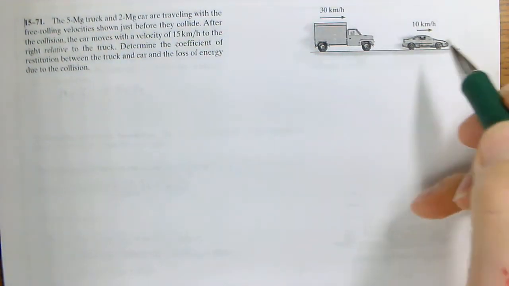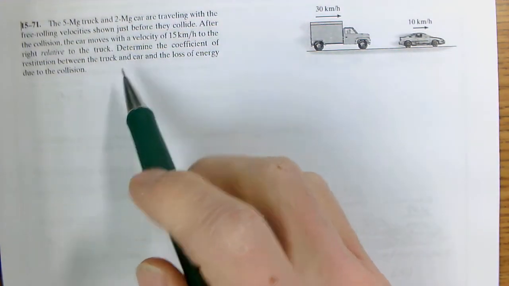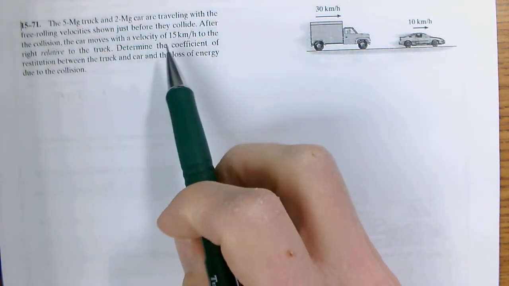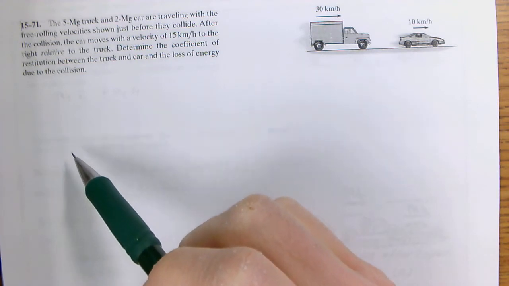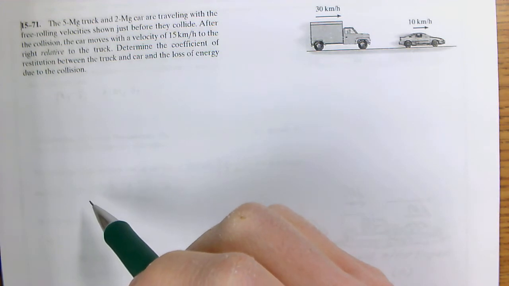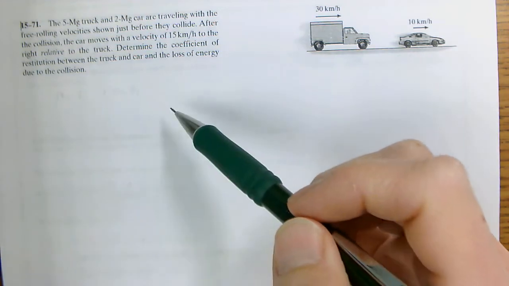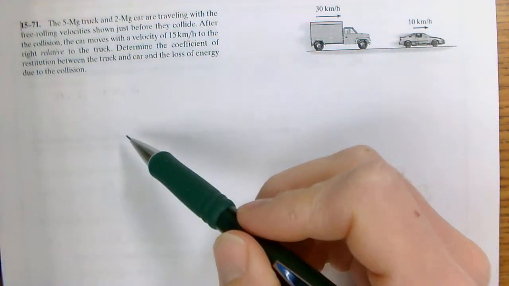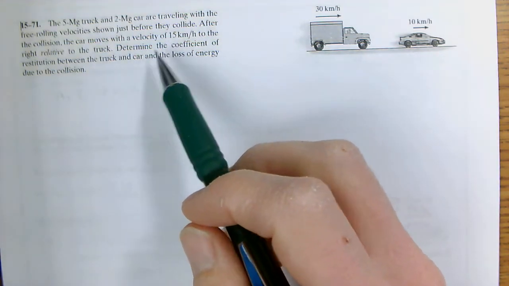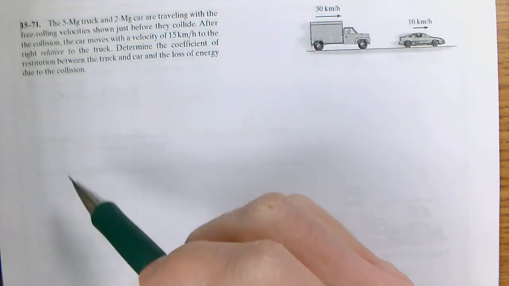So we've got a truck and a car moving in the same direction, rolling with no power, and they collide. After the collision, the difference between their velocities is 15 kilometers an hour relative to the truck. It asks to determine the coefficient of restitution between the truck and the car, and the loss of energy due to the collision. So we're going to start out by using conservation of momentum to find the velocities, and then we'll use those velocities to find the coefficient of restitution, and then we'll use the energy equations to solve for the loss of energy.